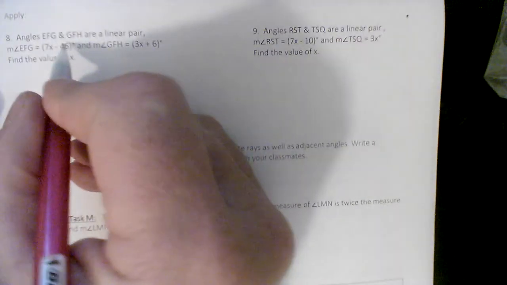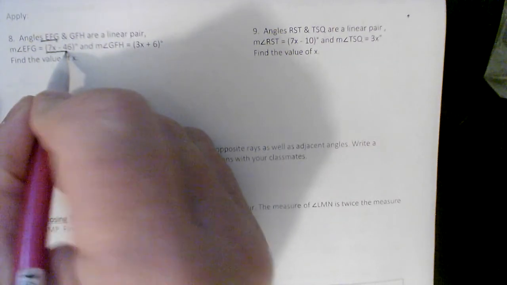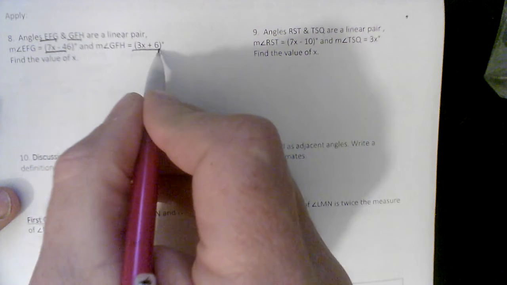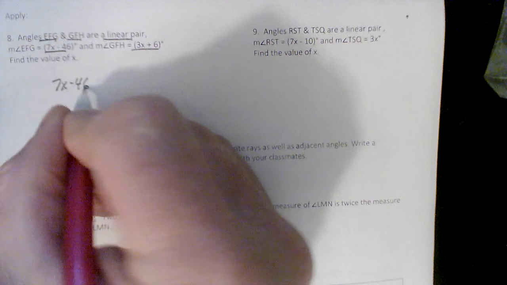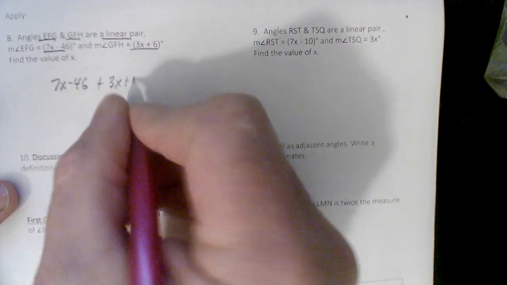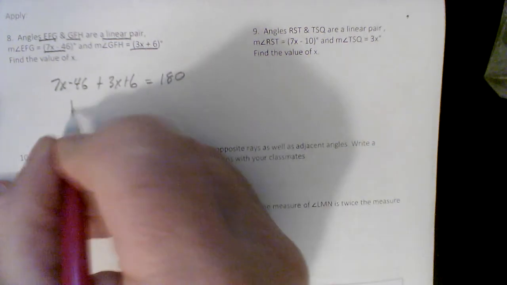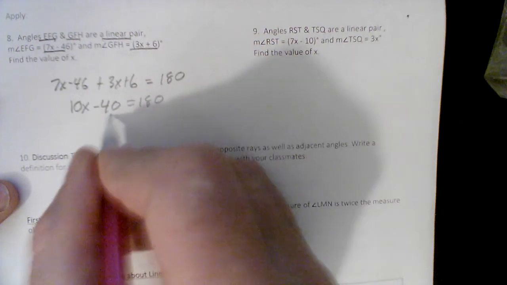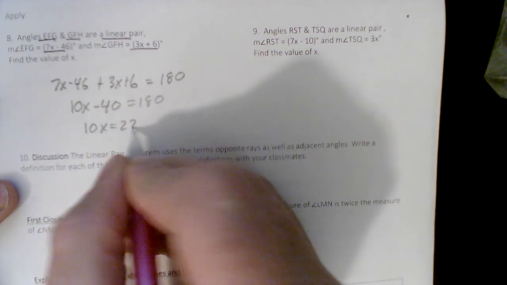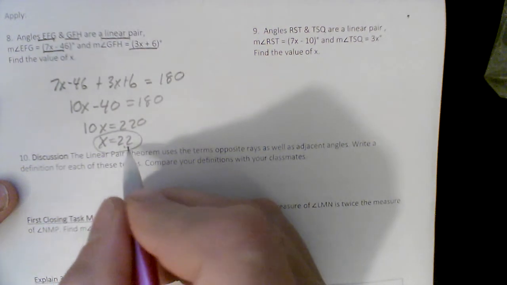So if these angles are a linear pair, and they tell you EFG is 7x minus 46 and GFH is 3x plus 6, then we know because they're a linear pair that 7x minus 46, the first angle, plus 3x plus 6, the second angle, have to add up to 180. Combining like terms gives us 10x minus 40 equals 180. Adding 40 gives me 10x equals 220. Divided by 10, x is 22. And it's not asking for an angle, or we'd have to plug this back in. It's just asking for x.